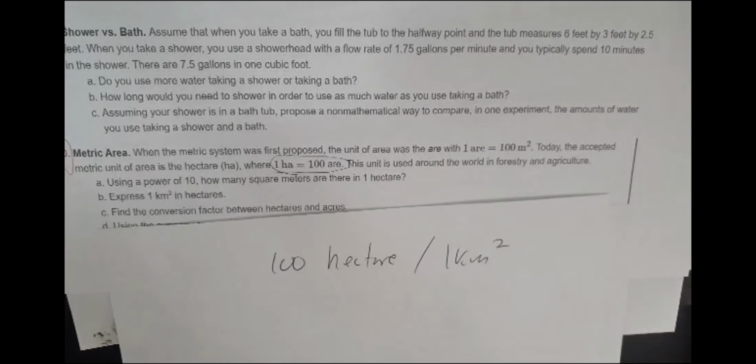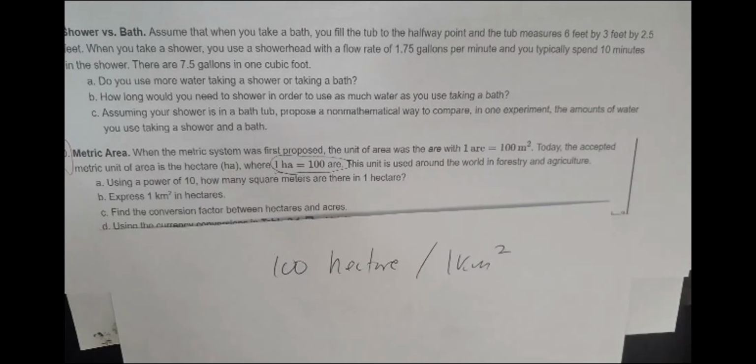We got 100 hectares per kilometer squared is what we previously got, right? I believe. Someone correct me if I'm wrong. I think that's it. And now I've got to go between kilometers squared and acres.